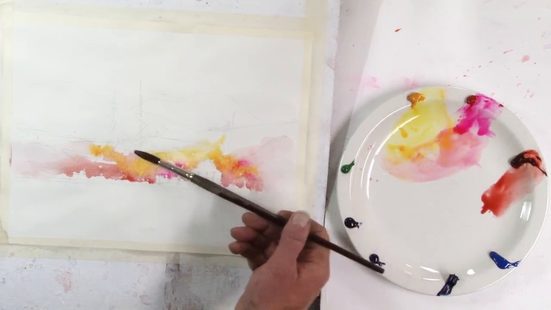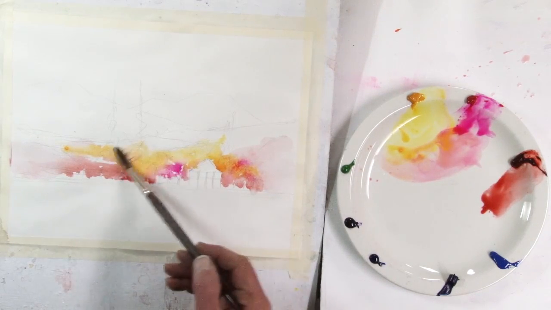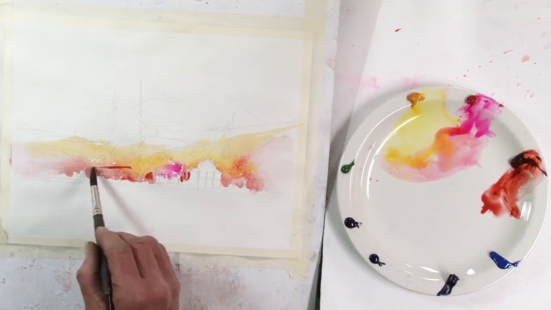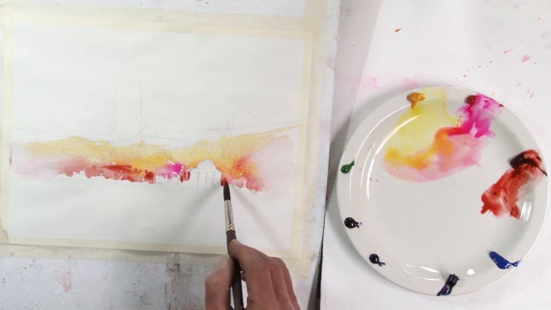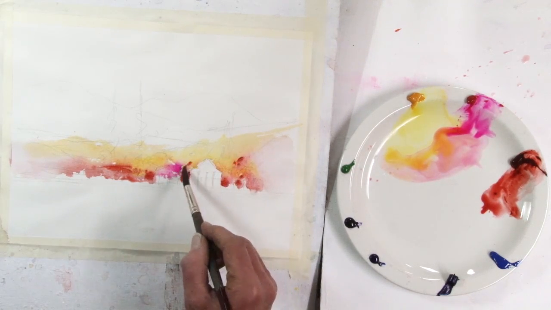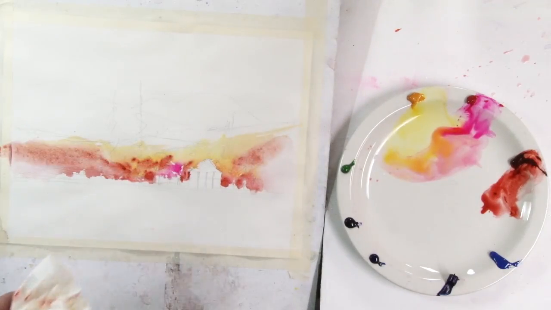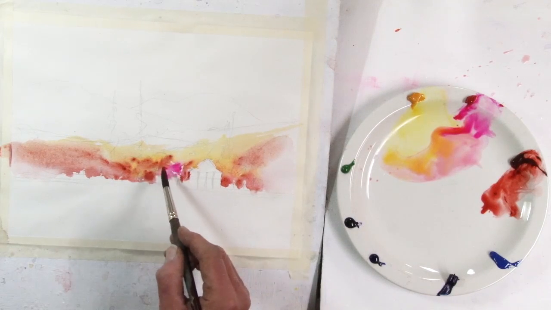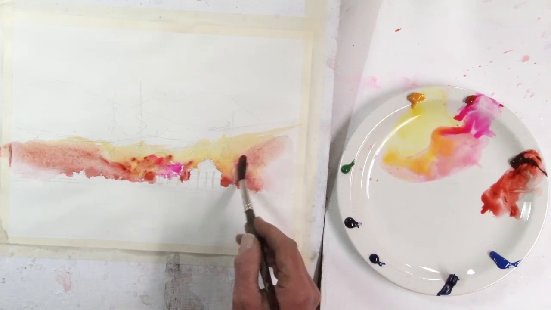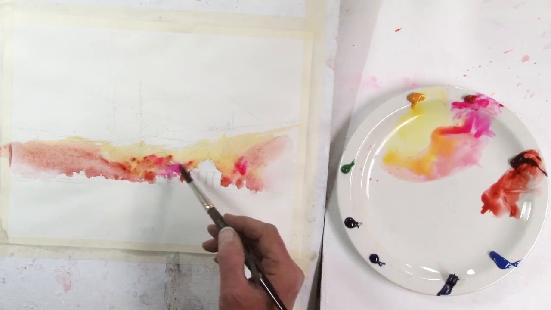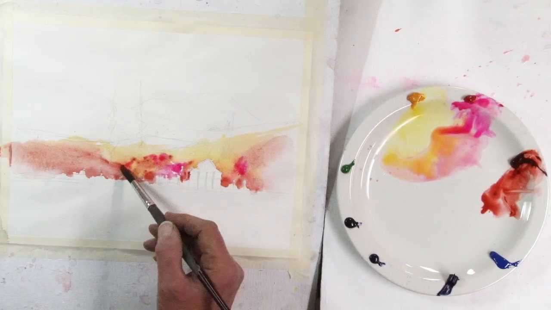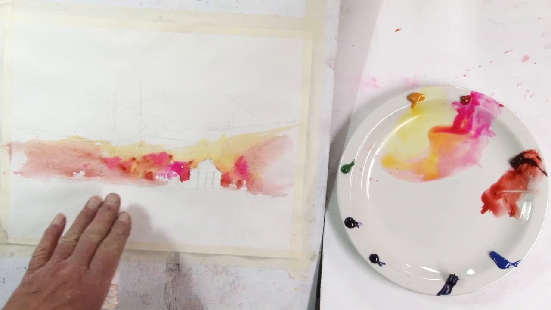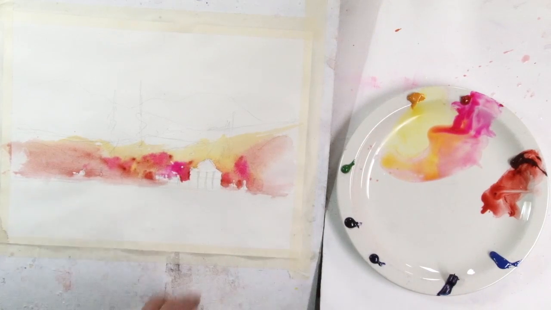Right up here into the hill. And these little bits of white, I'm going to try and preserve those as long as I can. So I just want to add some other bits of color here and there. Okay, now I'm going to start moving back from my center of interest to do this hill.